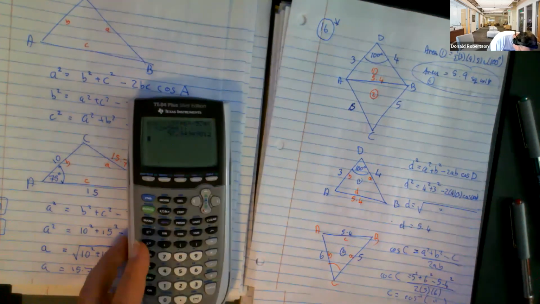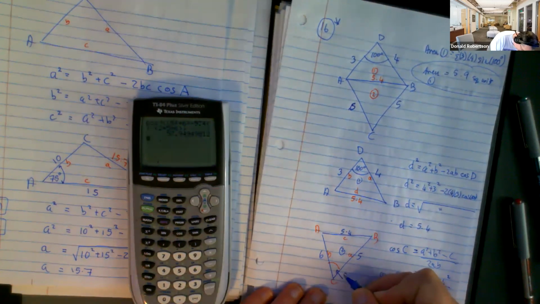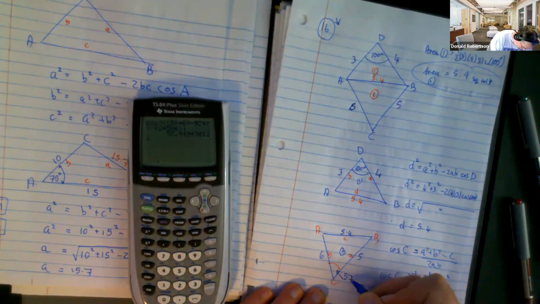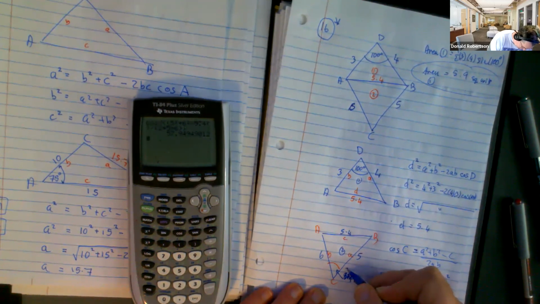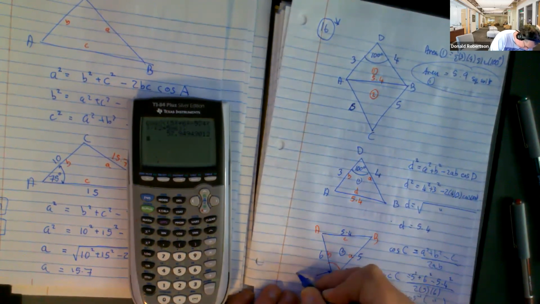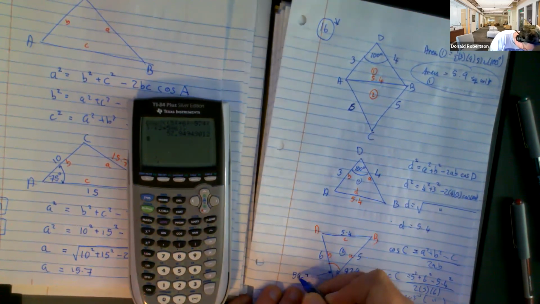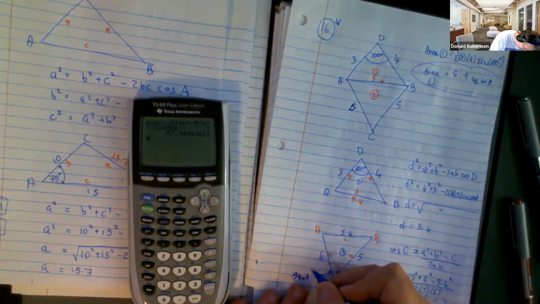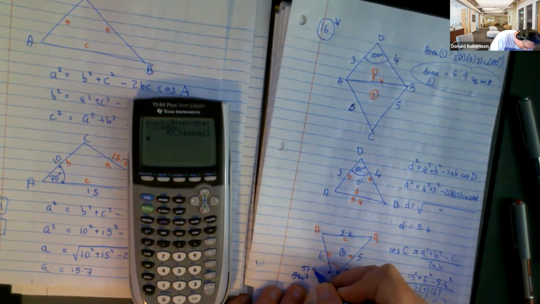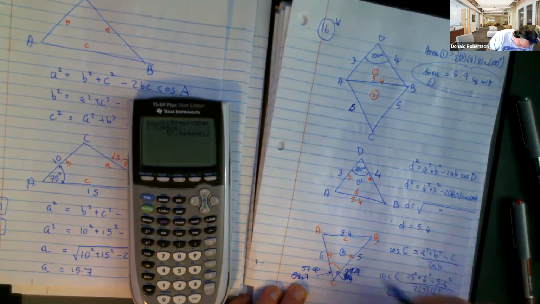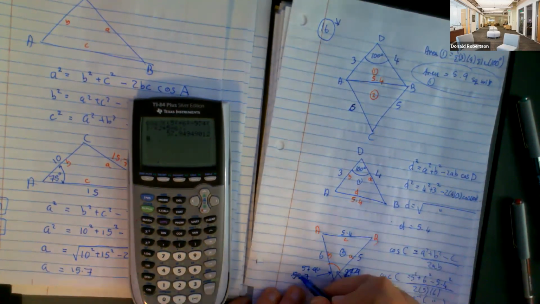Okay, so that angle in there is 57.9 degrees. Finally got it.